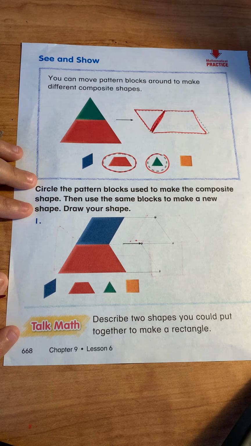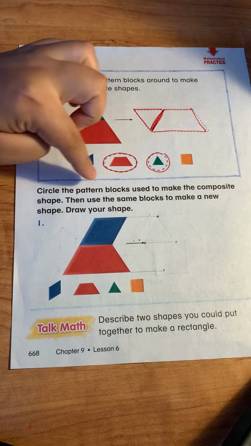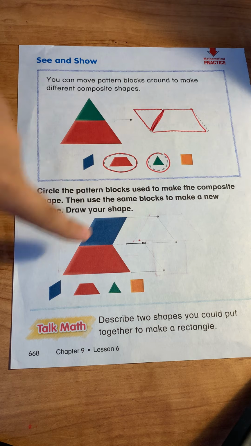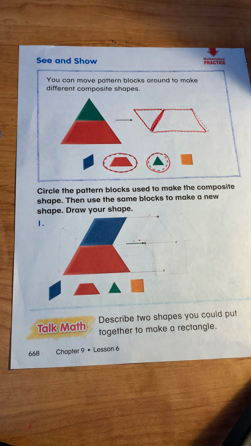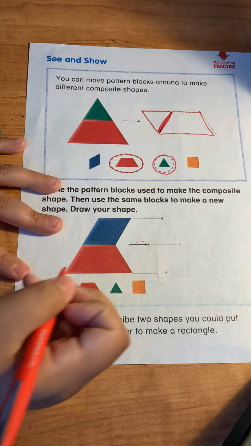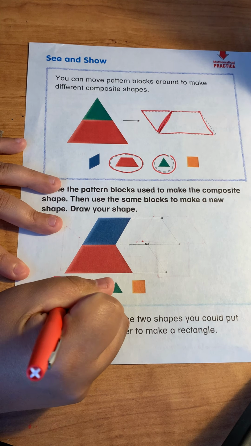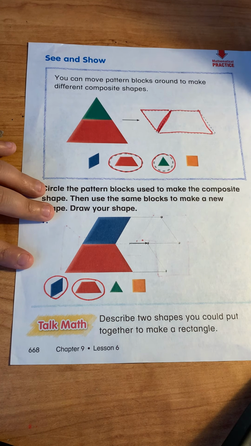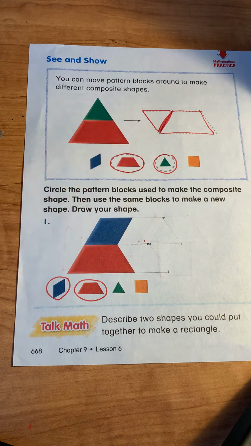Now, number 1, it says, circle the pattern blocks used to make the composite shape. Then use the same blocks to make a new shape. Draw your shape. So what two figures are they using here for this composite shape? They're using this blue one, and they're using the red one. Now we have to take these two shapes to make something new, right?